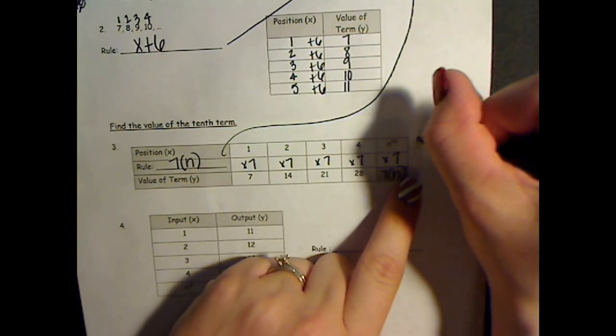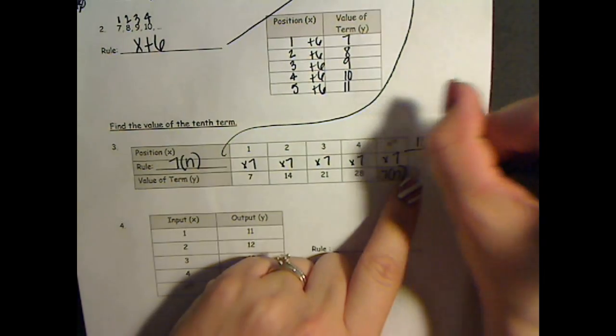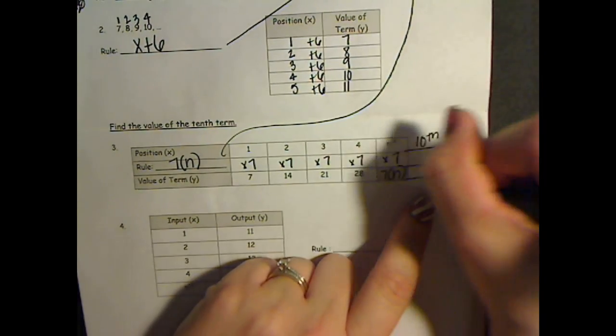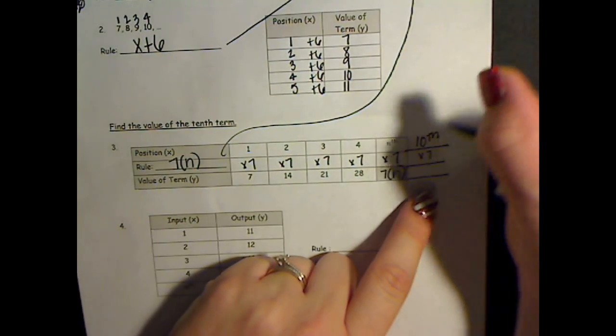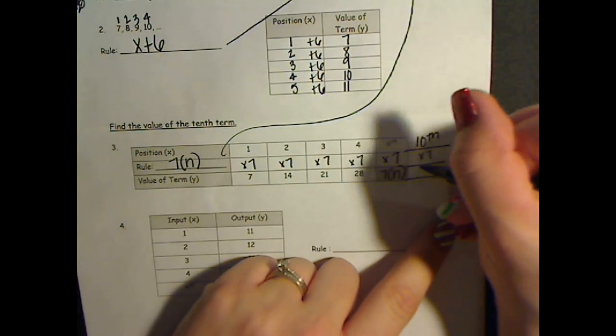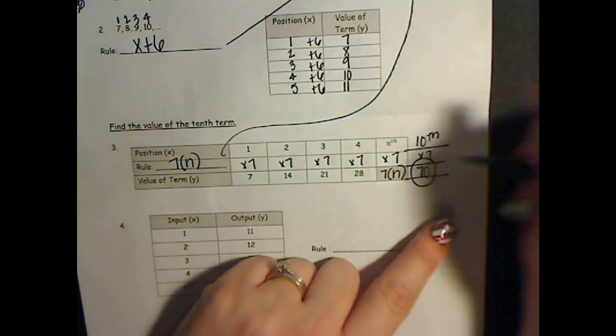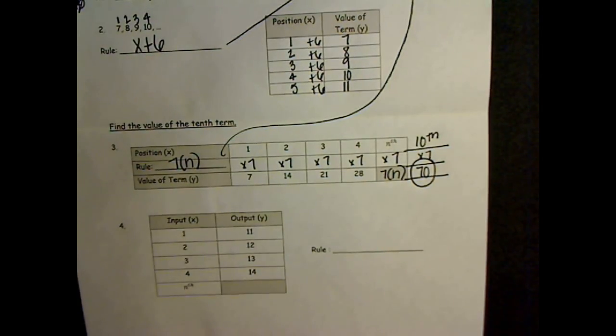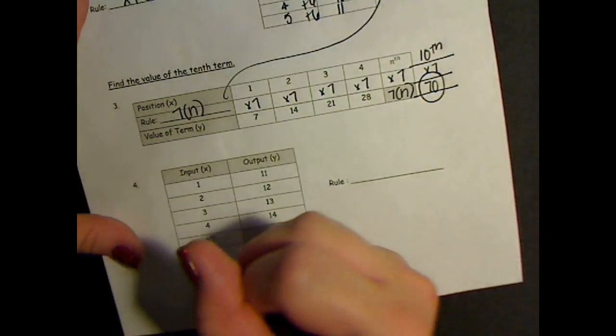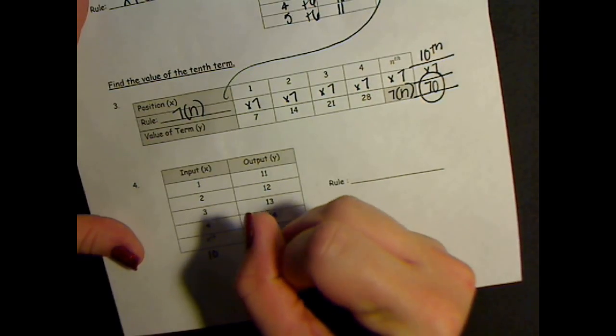Okay, and if I wanted to know the 10th term, well, I know I'm going to multiply that times 7. So 10 times 7 is 70. Okay, I'm going to add 10 down here so we don't forget about it.